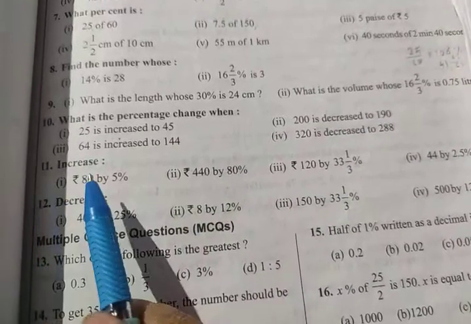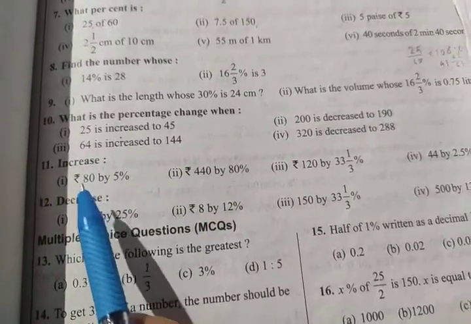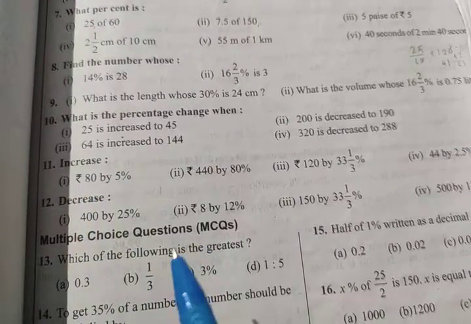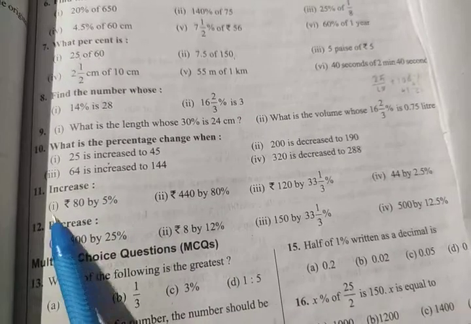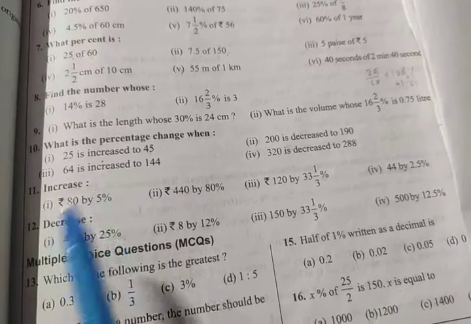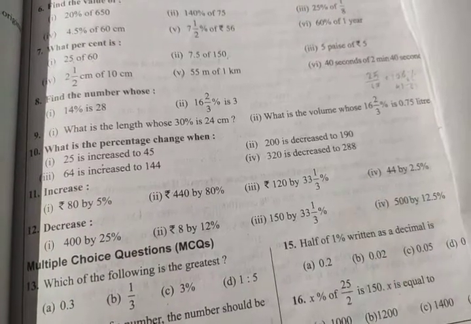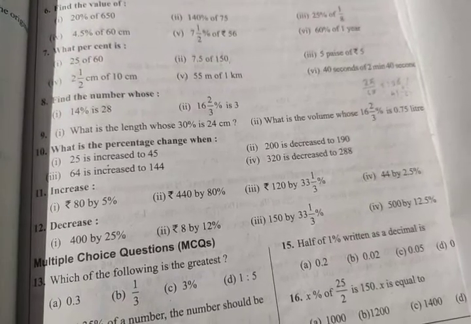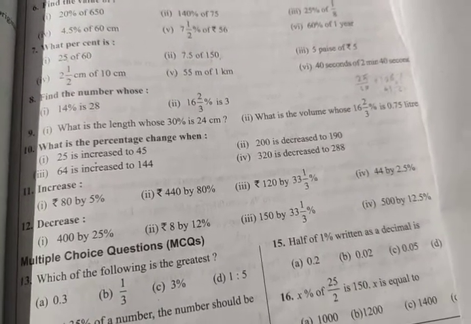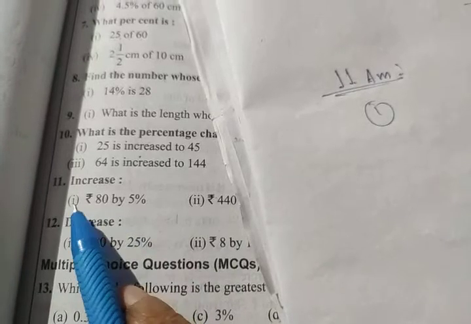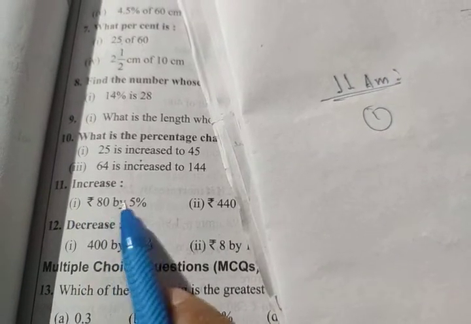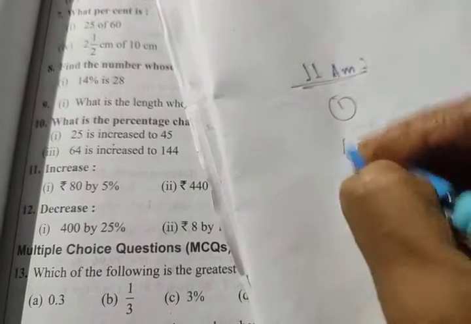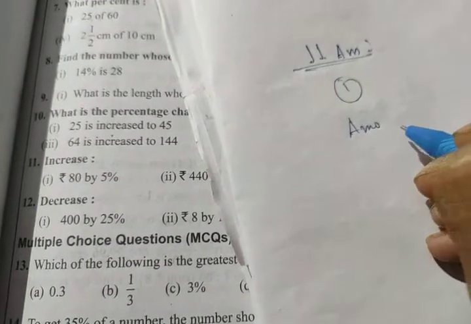Next, question number 11. Increase rupees 80 by 5%. So here the amount of increase is 5% of rupees 80. So first calculate 5% of rupees 80. That means how much rupees will increase. Question number 11: increase rupees 80 by 5%. So first calculate the amount of increase.